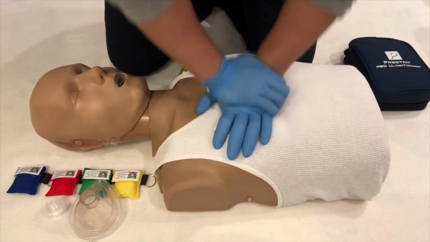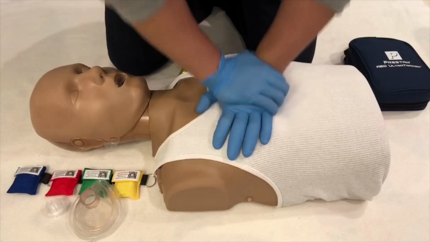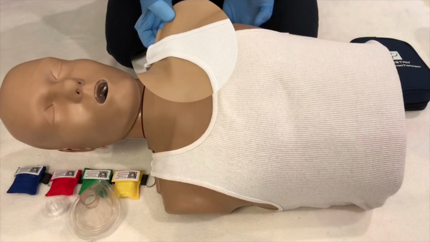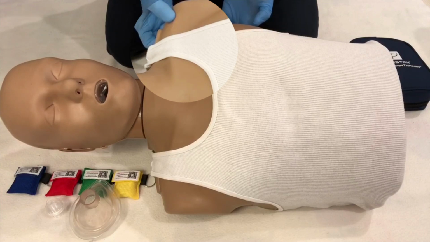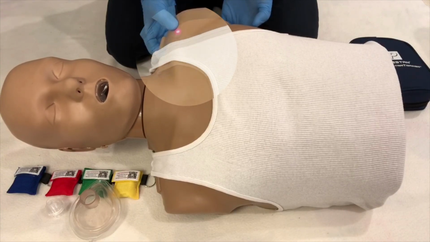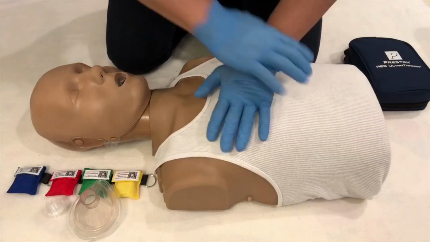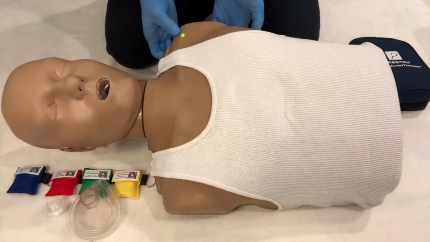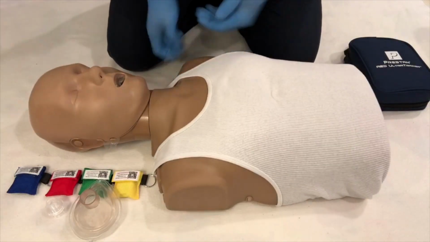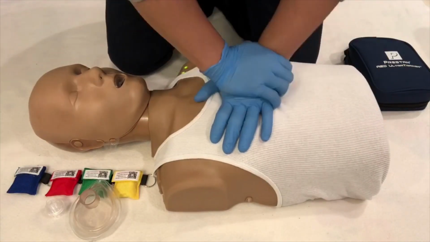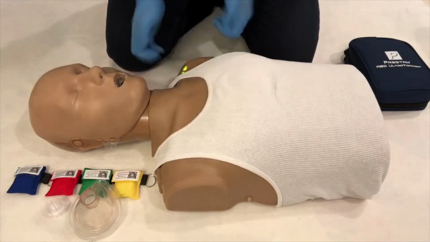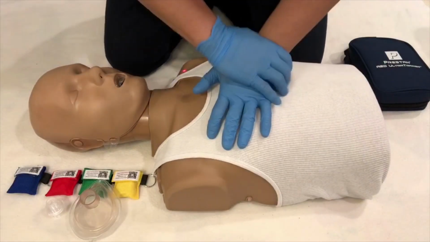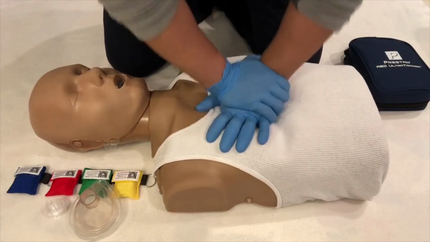Our mannequins also have a series of LED lights on the left shoulder. 2 green lights indicate proper depth, rate, and speed. A red light indicates you're not pushing down deep enough. If you only see a single green light, your compressions are too slow. If you see a flashing yellow light between the 2 green lights, your compressions are too fast. Your goal is to get 2 solid green lights.